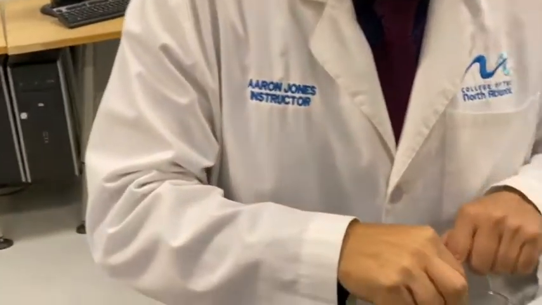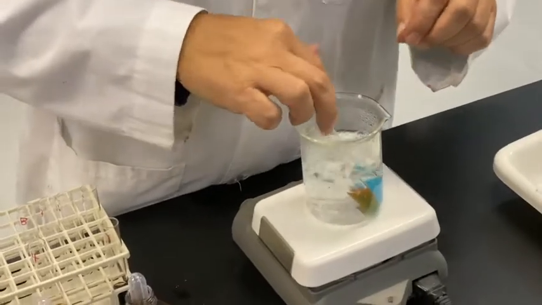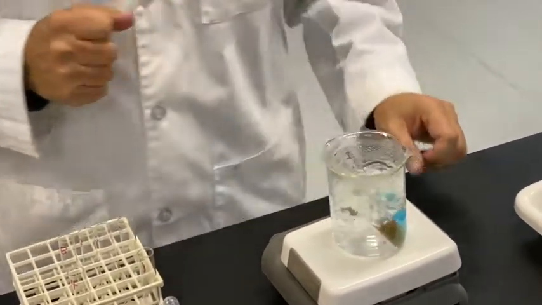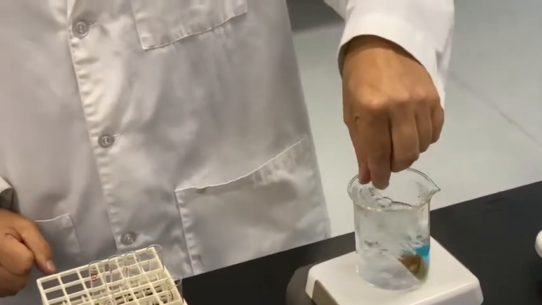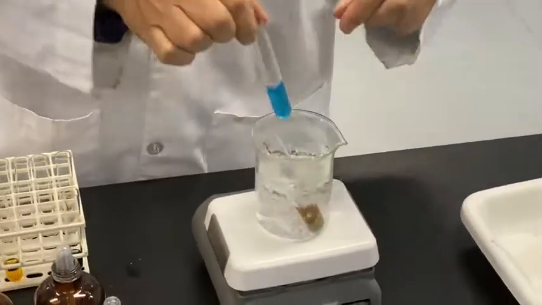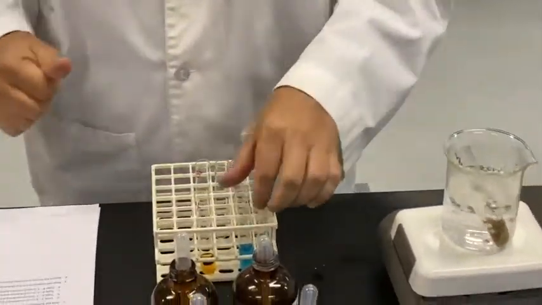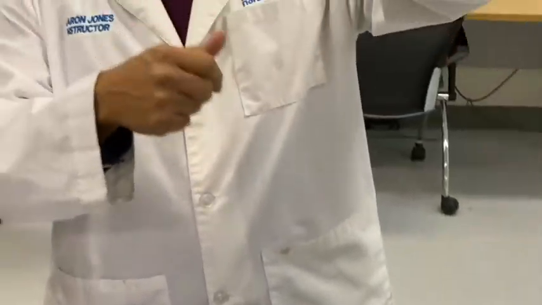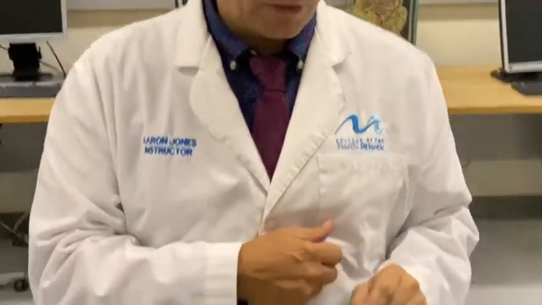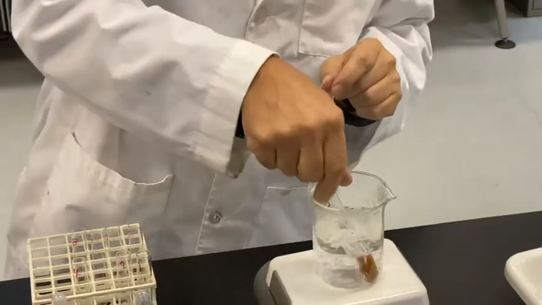What's happening here? Oh, look, we're getting some color changes. Test tube 2. No color change, therefore no simple sugars in that.